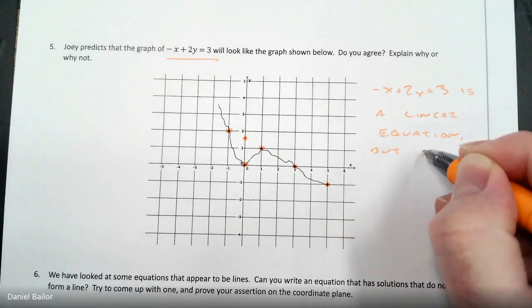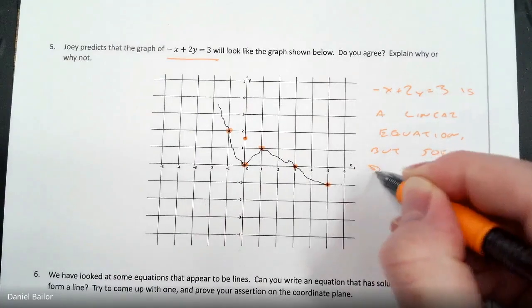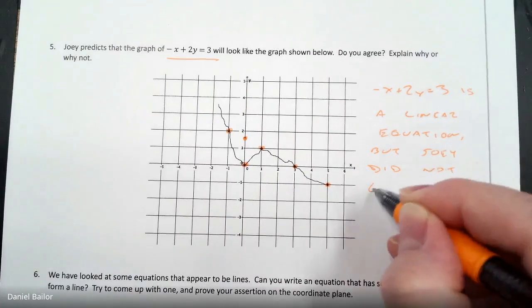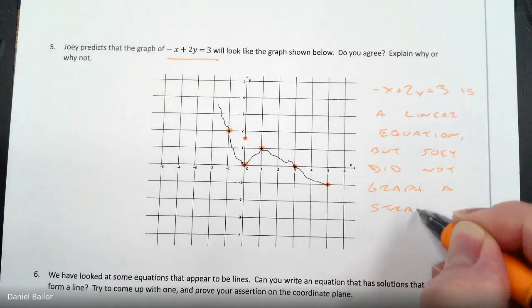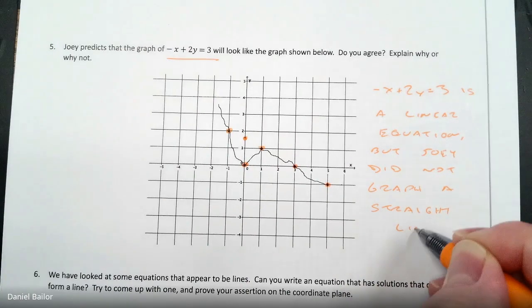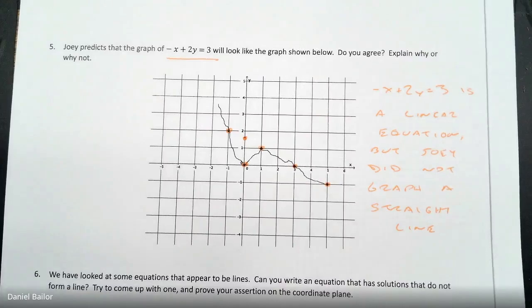but Joey did not graph a straight line. And that's the big takeaway today. Linear equations always make straight lines.